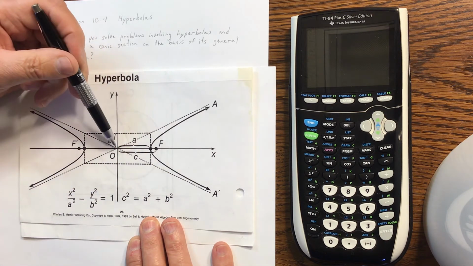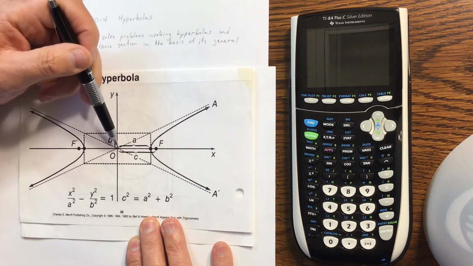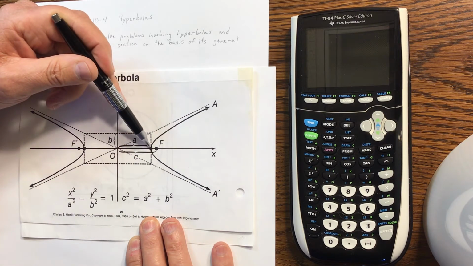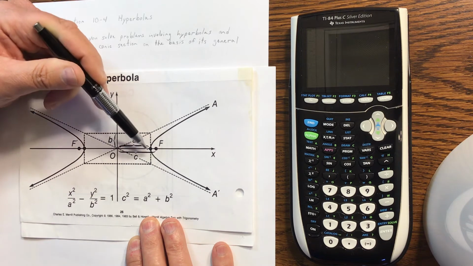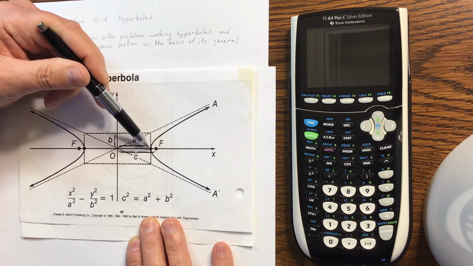Everything is based upon the center. The a units from the center gives you the coordinates of your vertices. In this case, since there are two of them, they call them vertices.